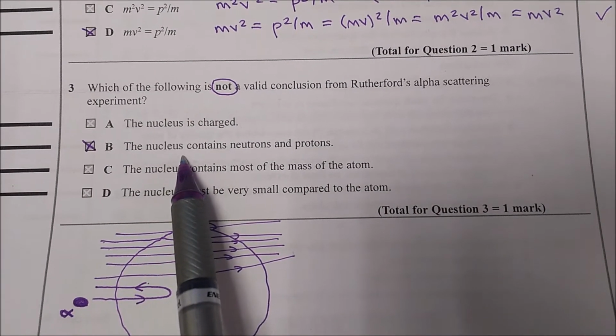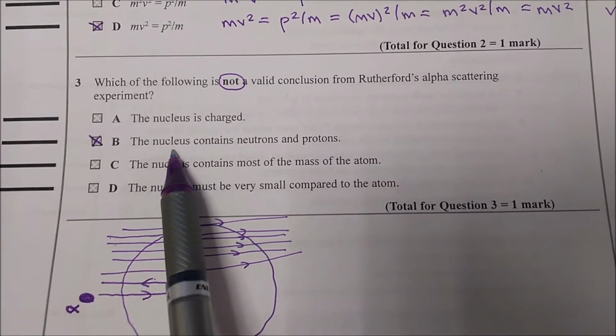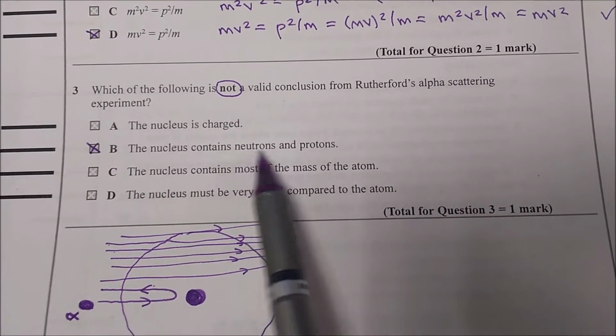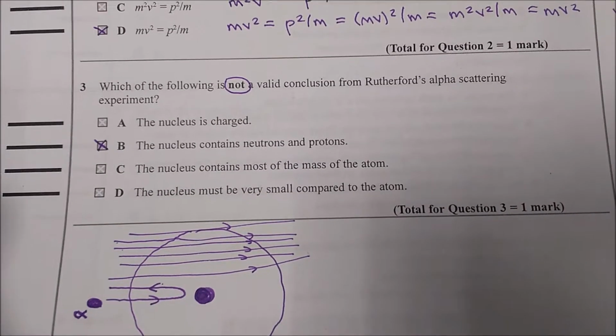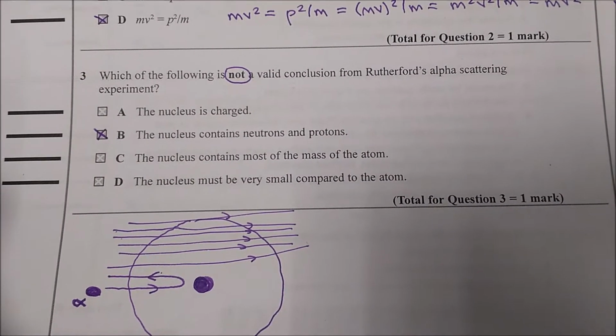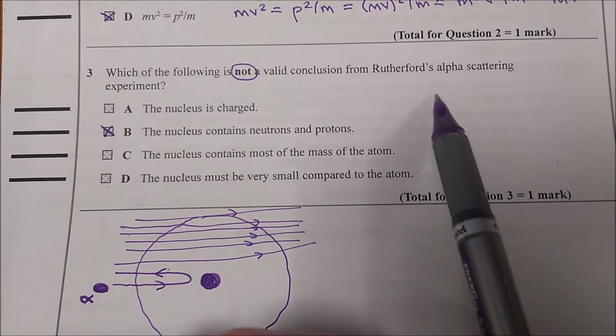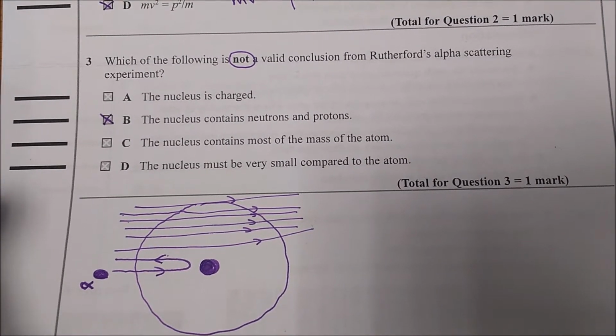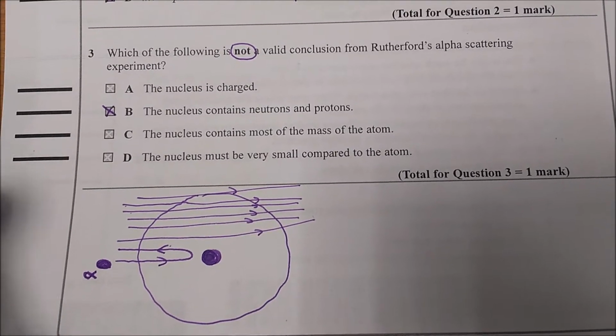One of the conclusions is not valid. You can't say the nucleus contains protons and neutrons. That came from a later experiment. You know it's charged, but the Rutherford scattering experiment didn't show it contained protons and neutrons. So that's from a different experiment.